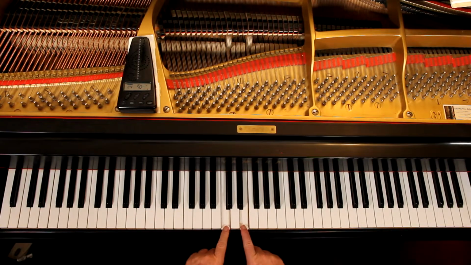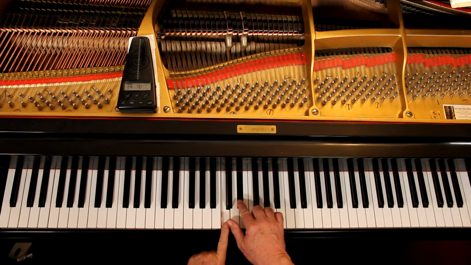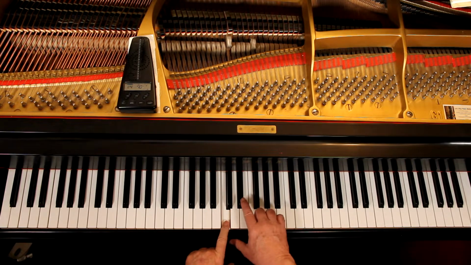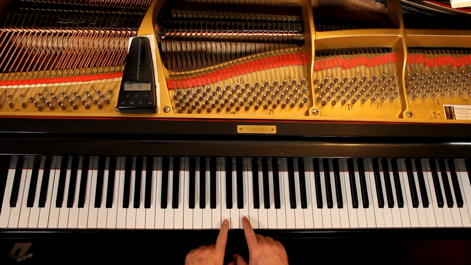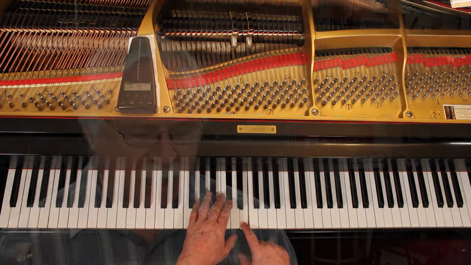So a major third, well, a minor third is just 3 half steps. It's 1 half step less. So I just reduce it by 1 half step. I can move the top note down, or I can move the bottom note up. Either one, doesn't matter. So I got major thirds and minor thirds.